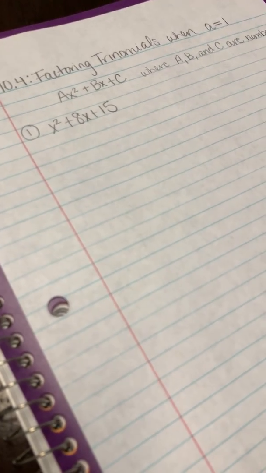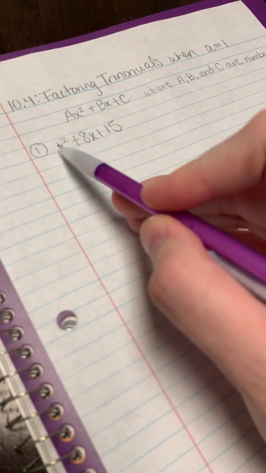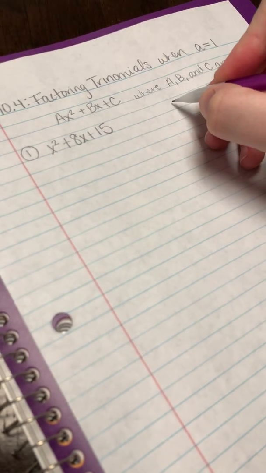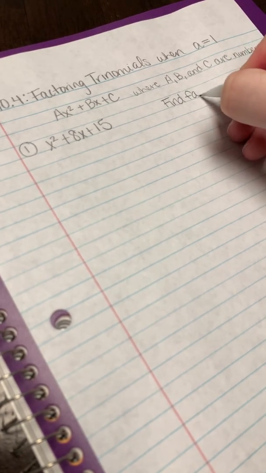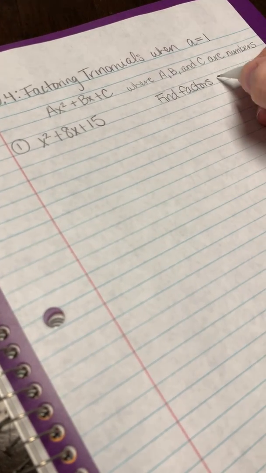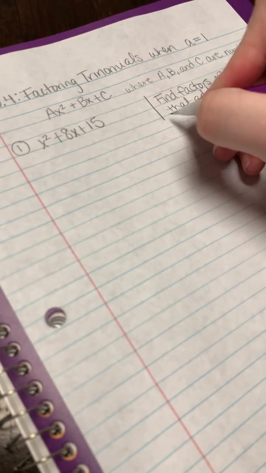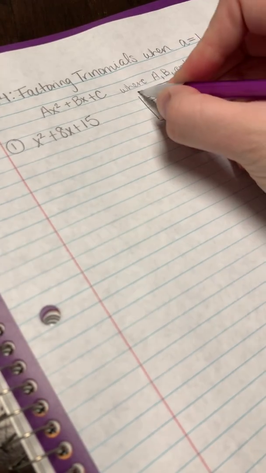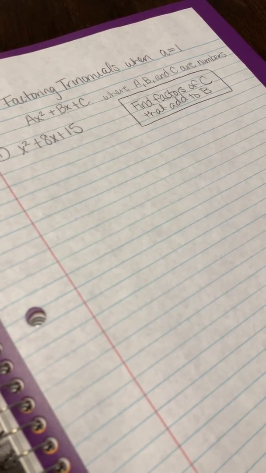Well, how are we going to factor this? So anytime you have a trinomial, remember a equals 1, the pattern that you're going to follow is that you're going to find factors of c that add to b. You're going to find factors of c that add to b.